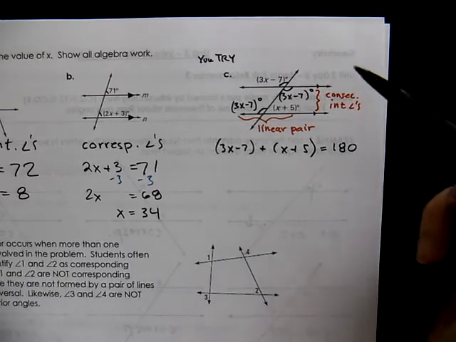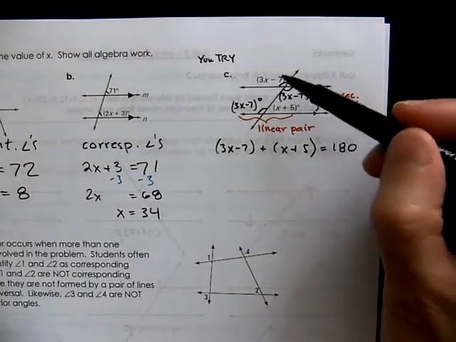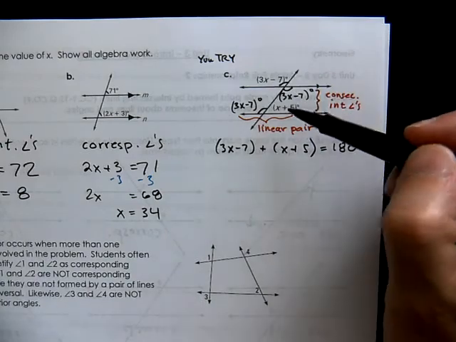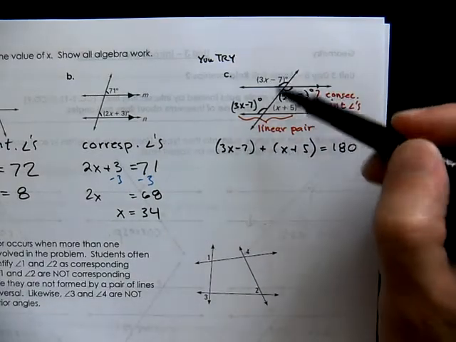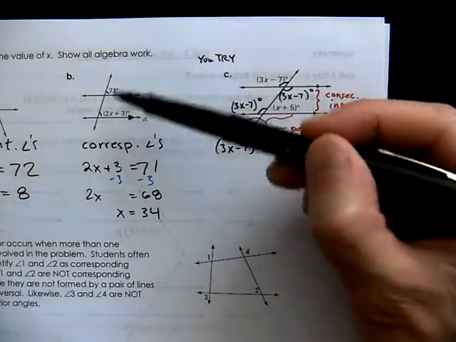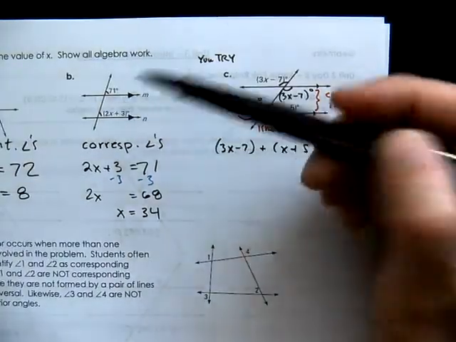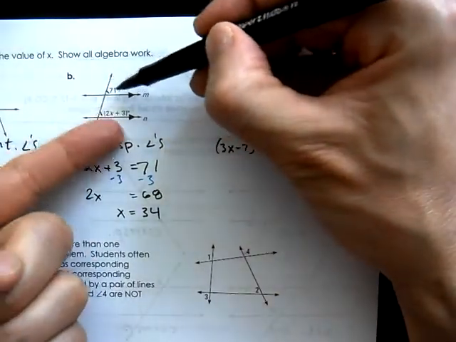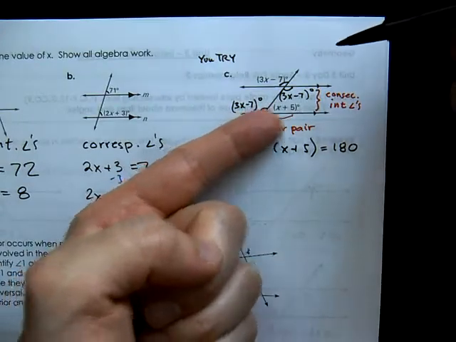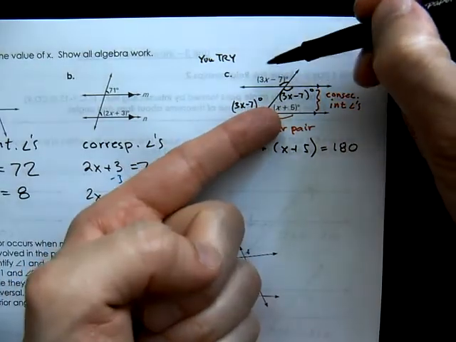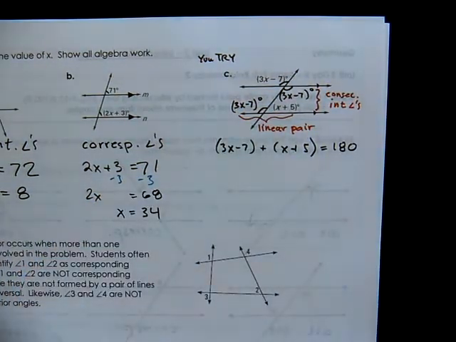A lot of times I see students setting these angles equal to each other, and we have to be careful because they are not corresponding angles like how we saw in the previous example. Right? You can see how both these angles are up and to the right. This is sort of up and to the right, but this is up and to the left, so they are not corresponding. They are not equal.